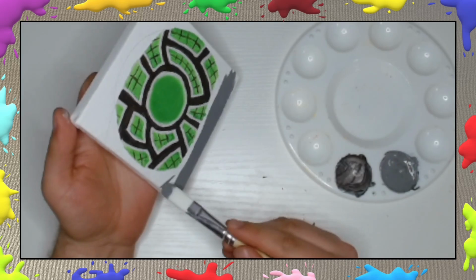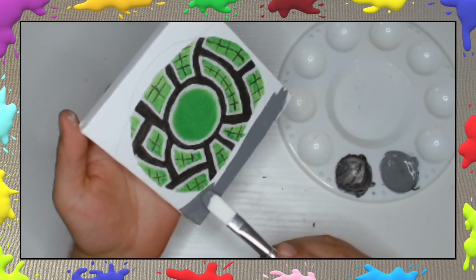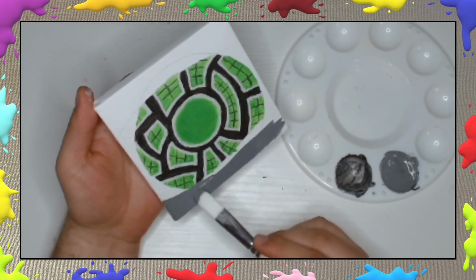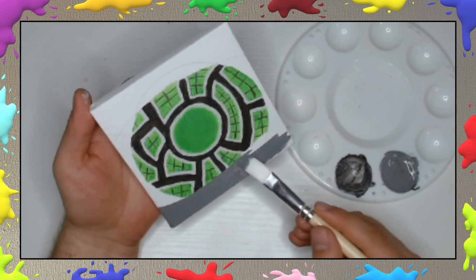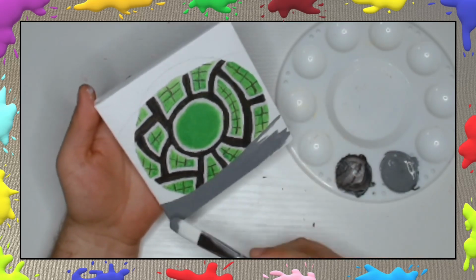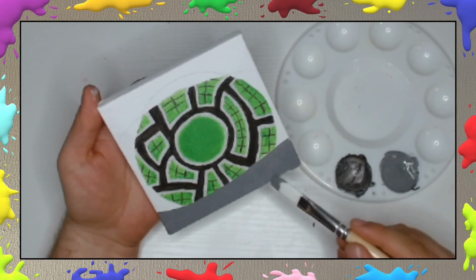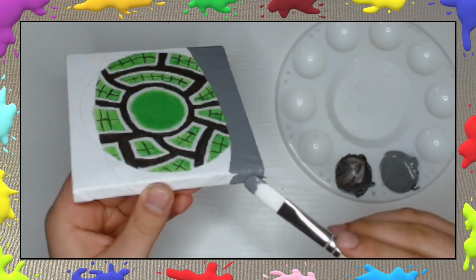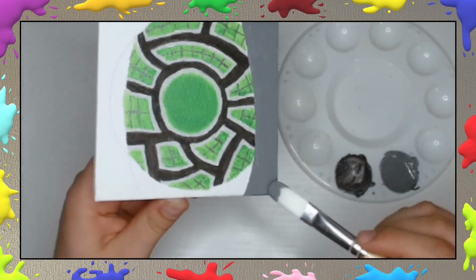And here I've put the rest of the black I had into the gray to make a much darker gray to use as a different type of cement, I think, for the eyelids.